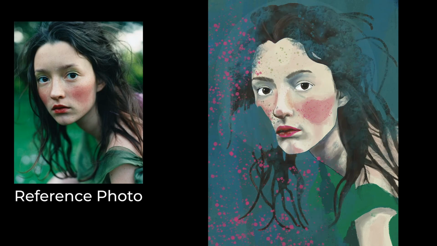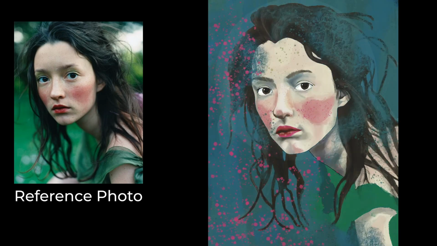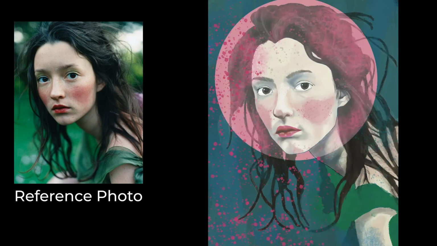Here we get that mossy texture. I went a little too far by taking out her whole cheek. Coming back, turning on layers. That mossiness in her hair is back. Playing with those final blend modes.